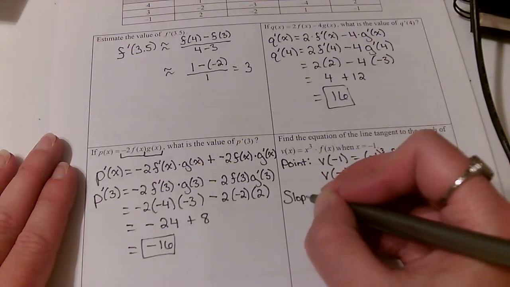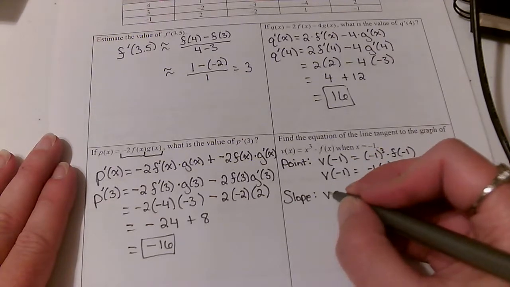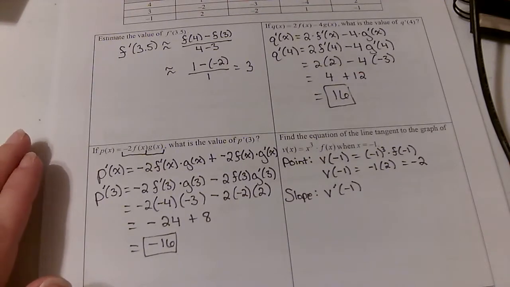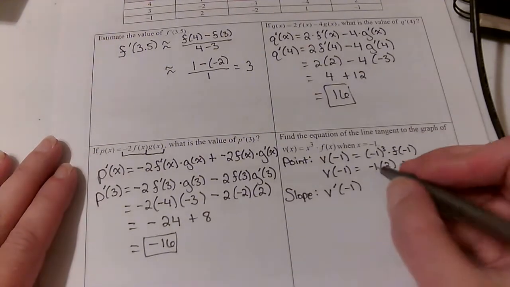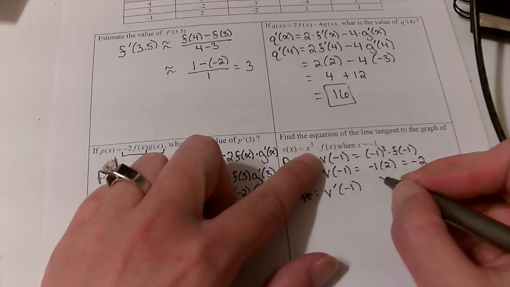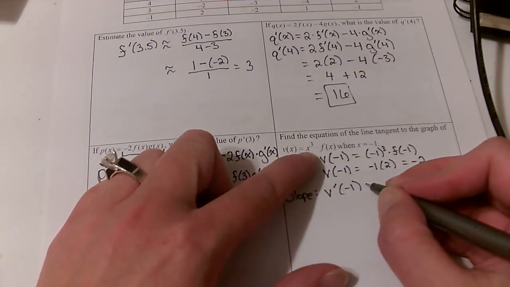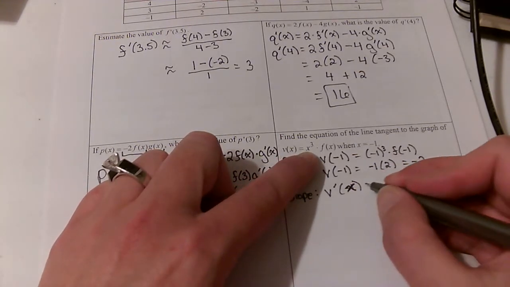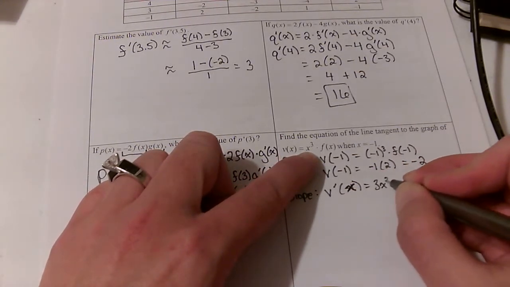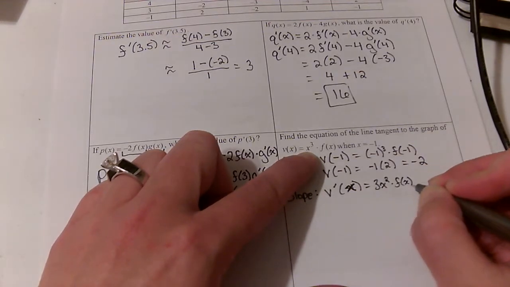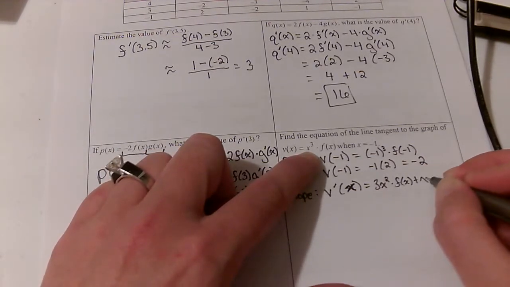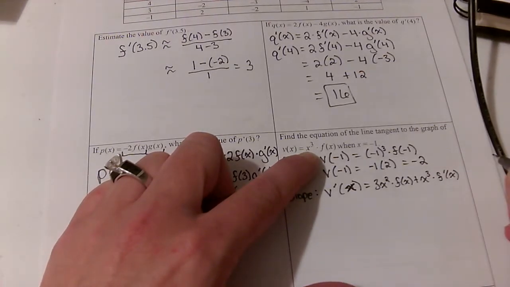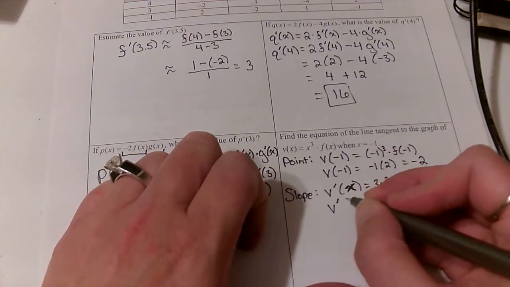To find the slope, I need to find v prime of negative 1. V prime of negative 1, we'll have to use the product rule. Derivative of the first, so maybe I should just do it for x first, and then we'll plug in the negative 1. That would be 3x squared times the second plus x cubed times the derivative of the second. Now I can plug in negative 1. That'll be so much better.